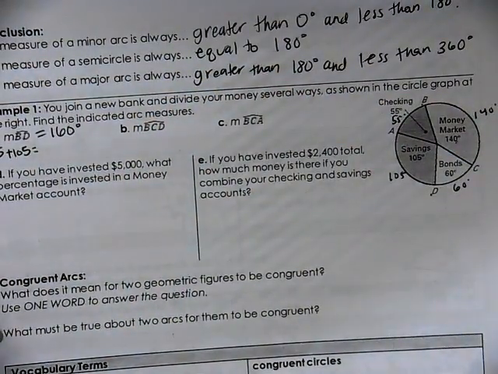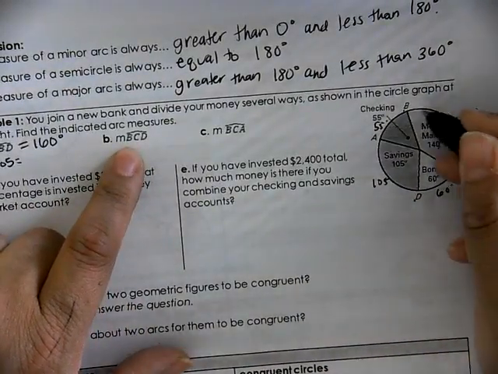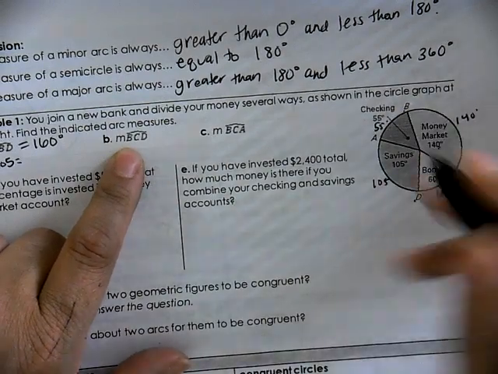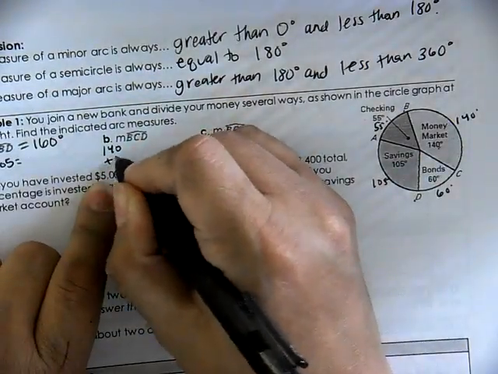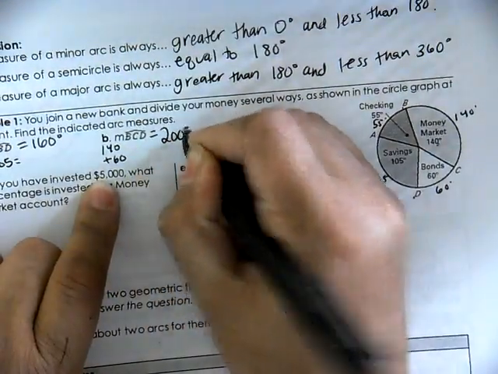And then we have measure of arc BCD. So this one clearly tells us I want to go from B to C to D. That means you follow the order. 140 plus 60 is 200 degrees.